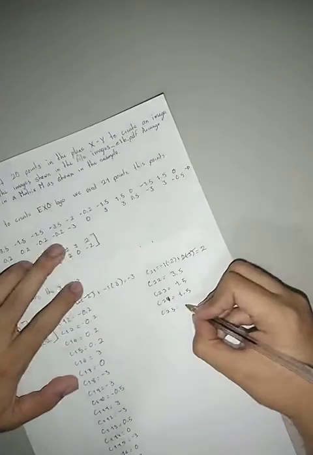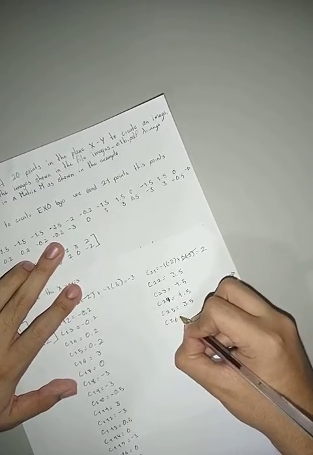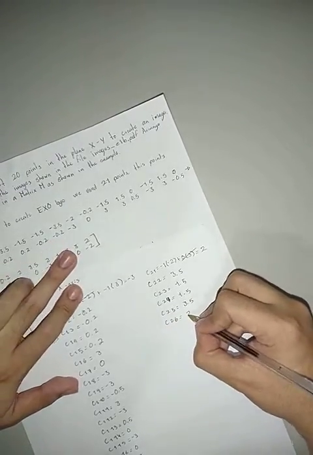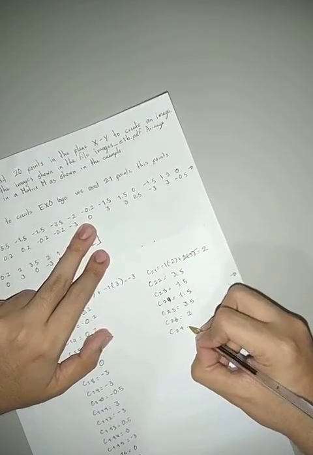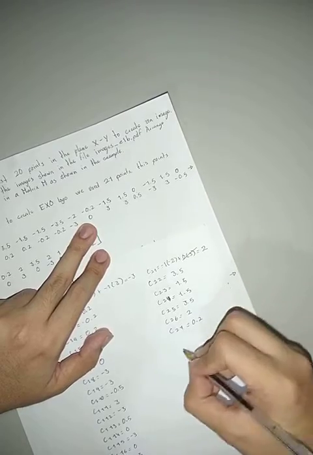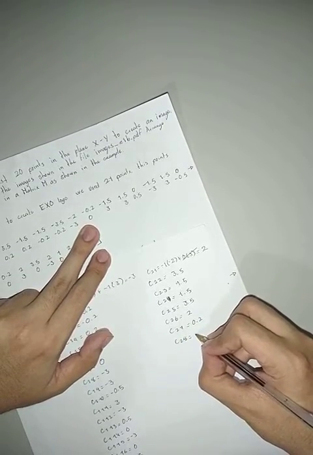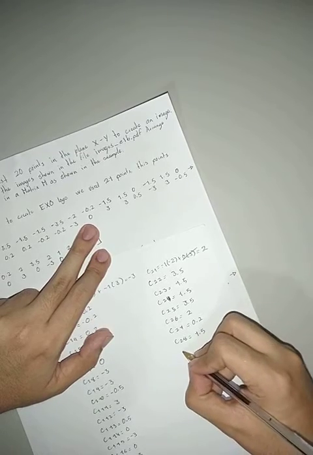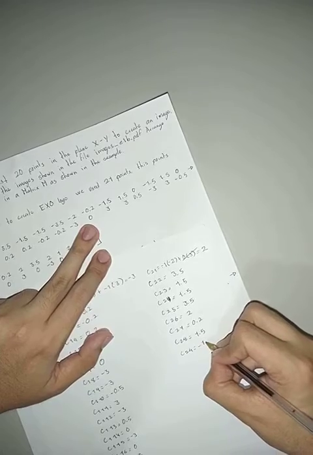C25 it will be 3.5. C26 it will be 2. C27 with 0.2. C28 it will be 1.5. C29 it will be minus 1.5.